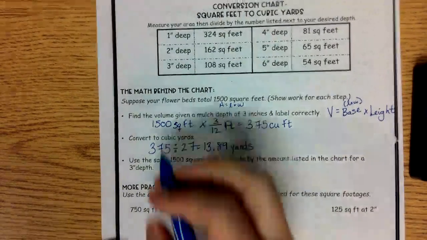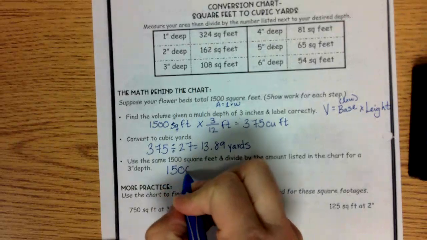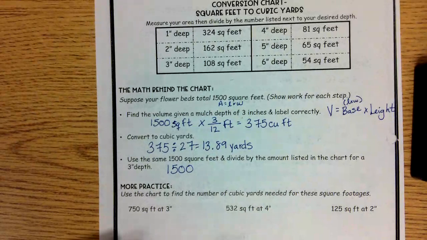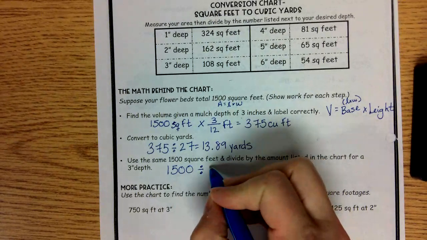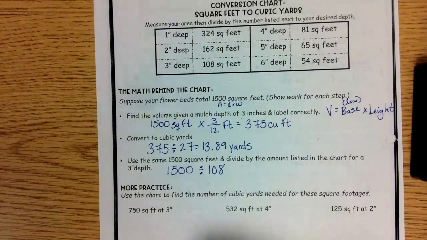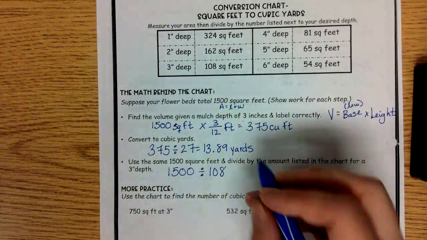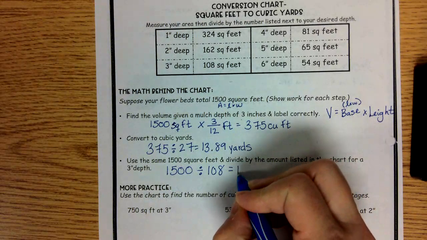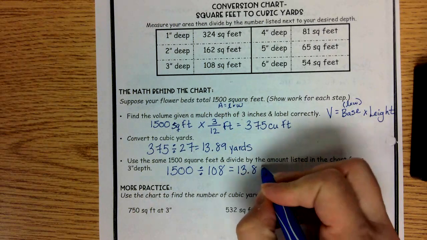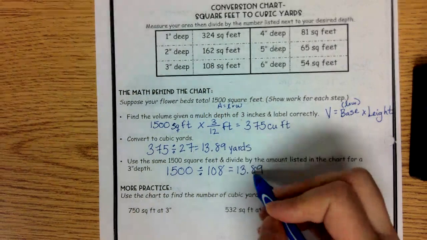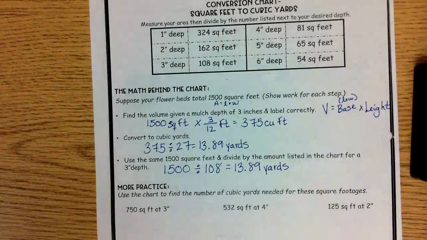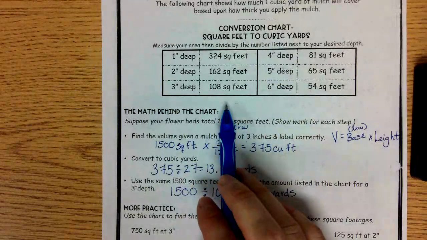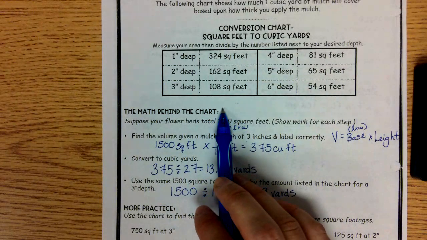I'm going to take your 1,500, so that's the space, the area we need filled in, divided by your 108 from the chart. And it gives you 13.89. Same number for a reason. Okay, so this chart just helps you figure out the math of how much mulch you need to buy. That's it.